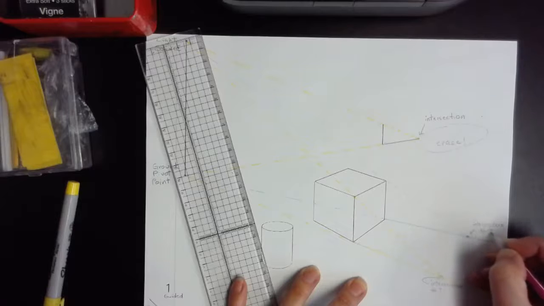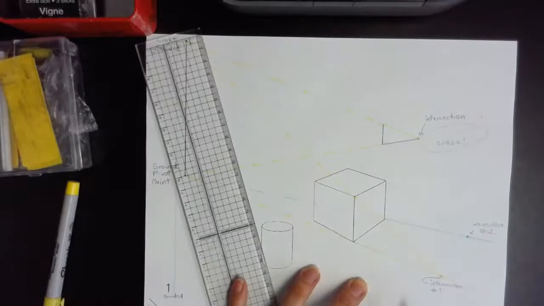Intersection number 2, triangle number 2.